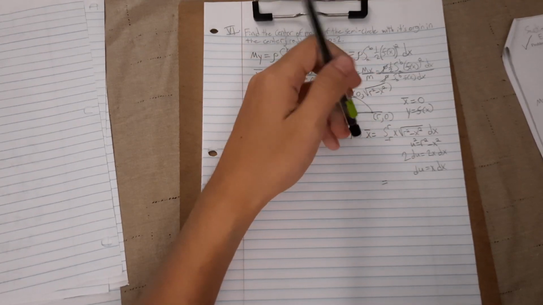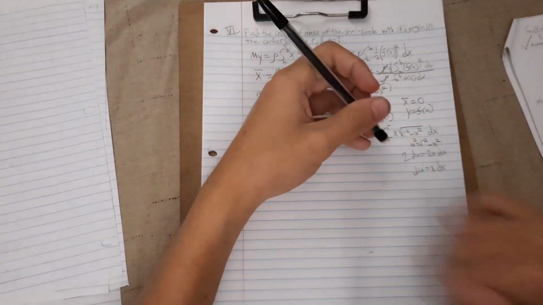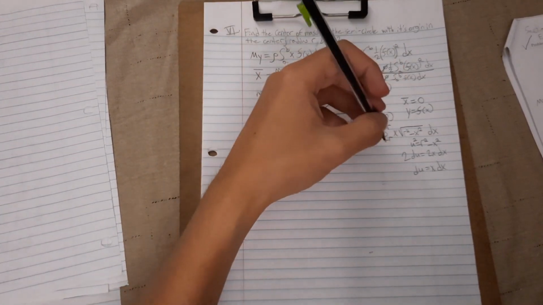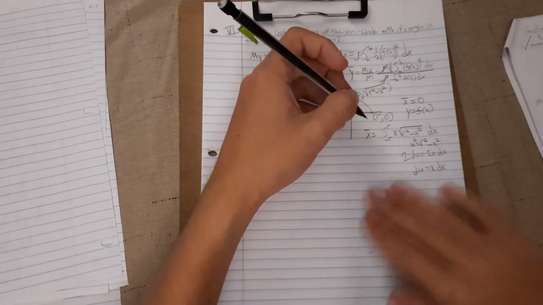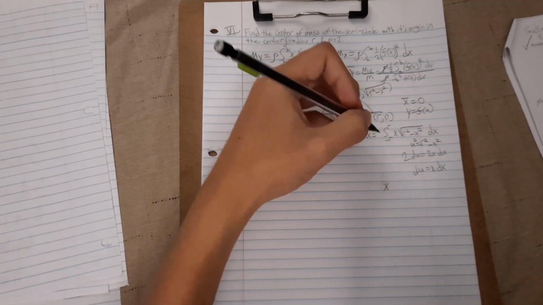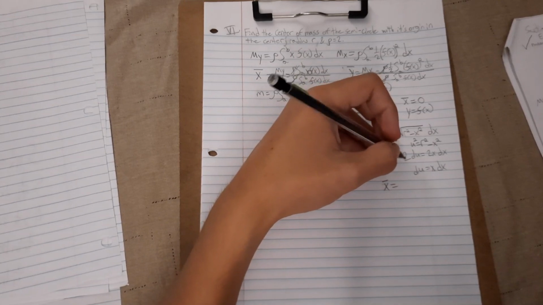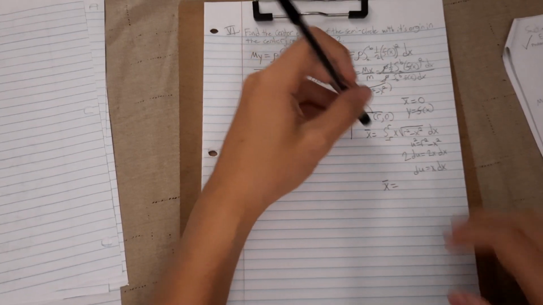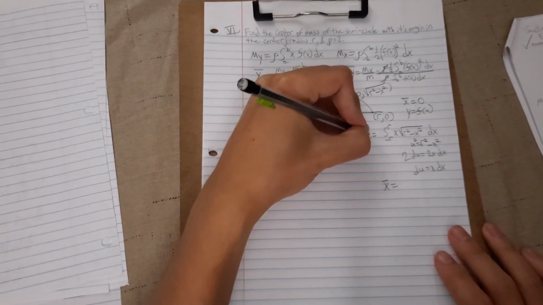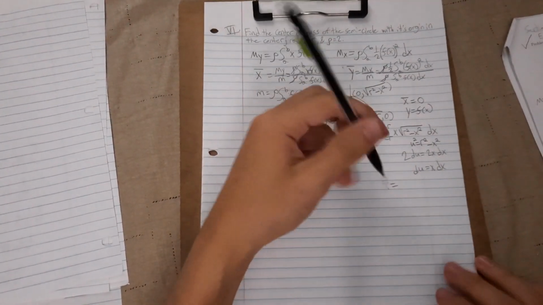Actually, we don't have to worry about that at the moment, because we could proceed with the problem as normal without doing that. x bar is equal to, well, this is technically all My. We're just calculating the first part of the x bar.